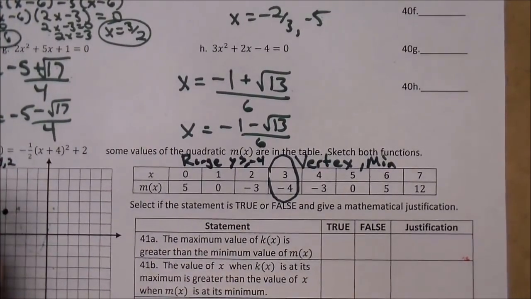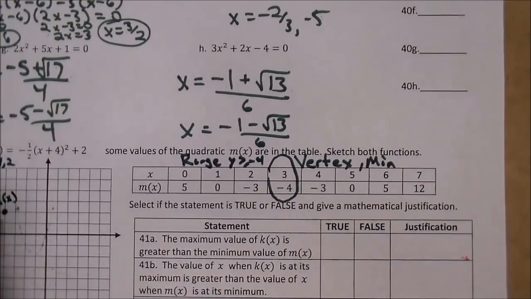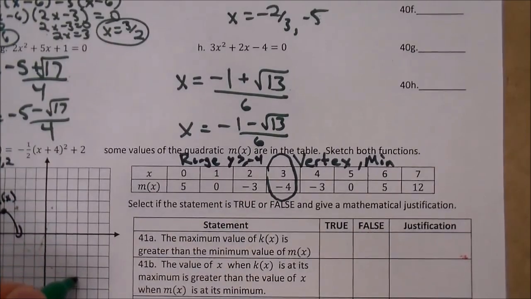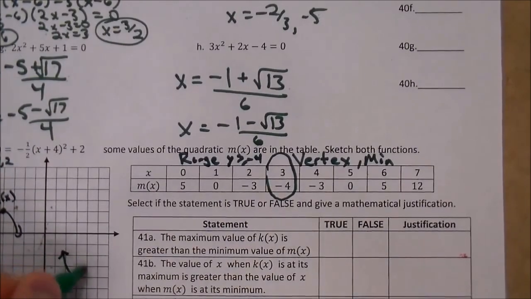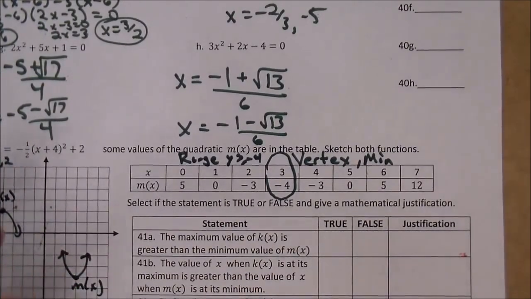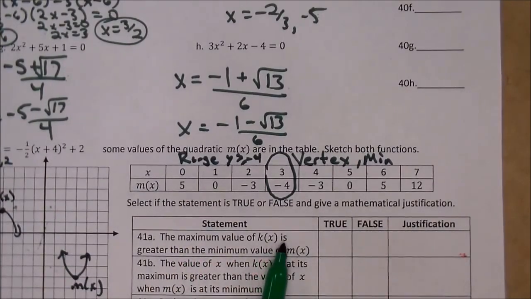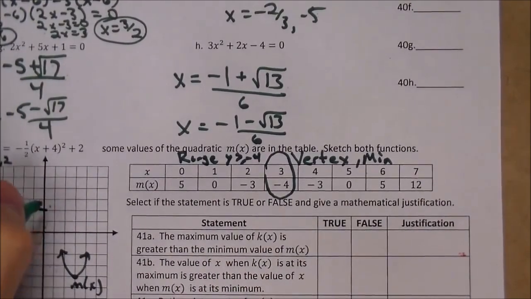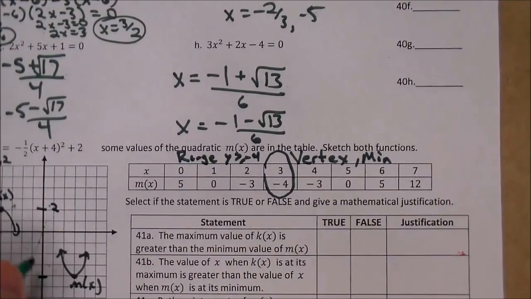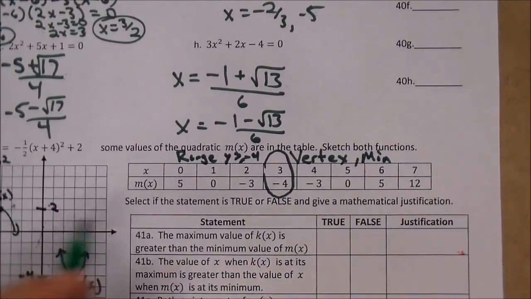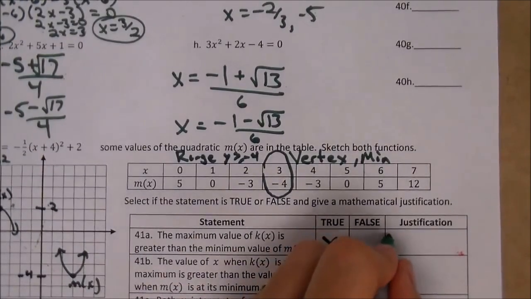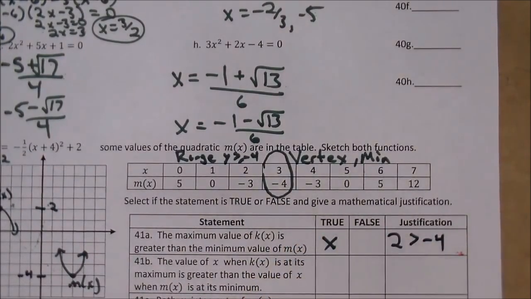Negative 4, 2 is here, so this is k of x's vertex, and it goes down. And let's go, 3, negative 4 is the vertex, and this is m of x. All right, so the maximum value of k of x is greater than the minimum value of m of x. The maximum of k is up here at 2. The minimum of m of x is down here at negative 4. So the maximum of k of x is bigger.